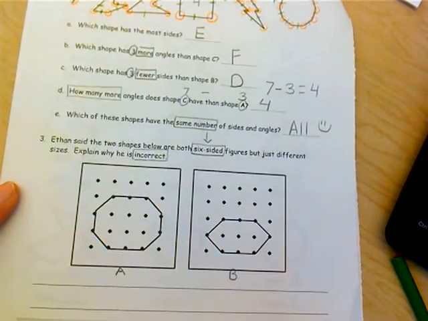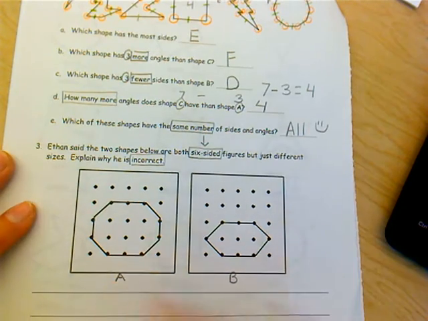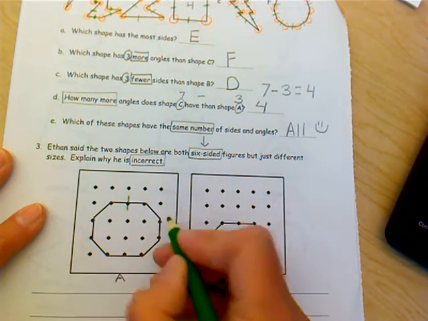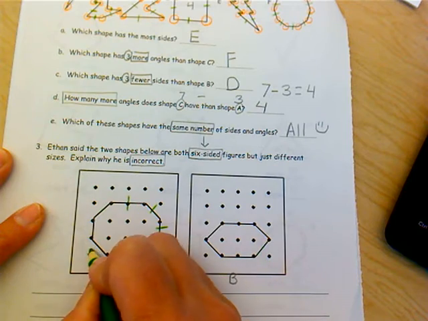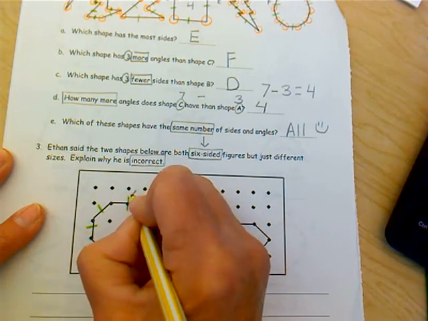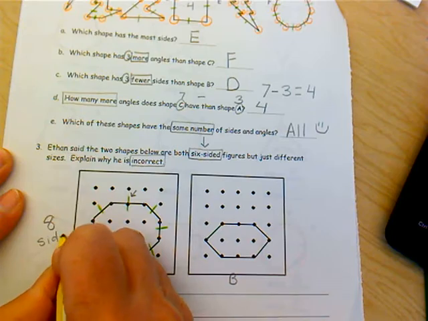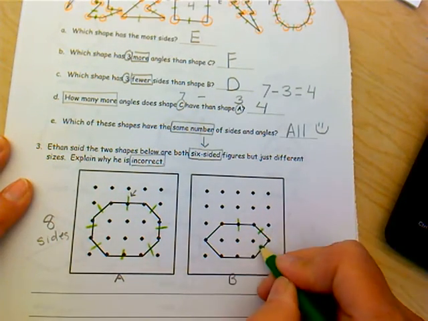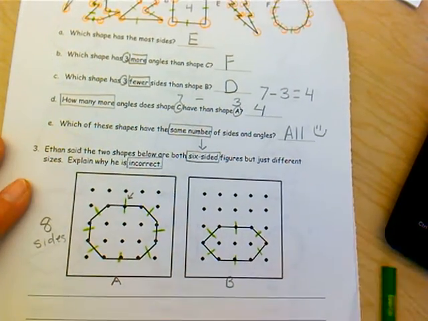Alrighty, so now let's go down and take a look at what happened with cute little Ethan down here. I think what I'm going to do is look at polygon A, and I'm going to count the number of sides. 1, 2, 3, 4, 5, 6, 7, and 8. Okay, here we go. So this one has 8 sides. And let's count polygon B. 1, 2, 3, 4, 5. This one only has 6 sides.